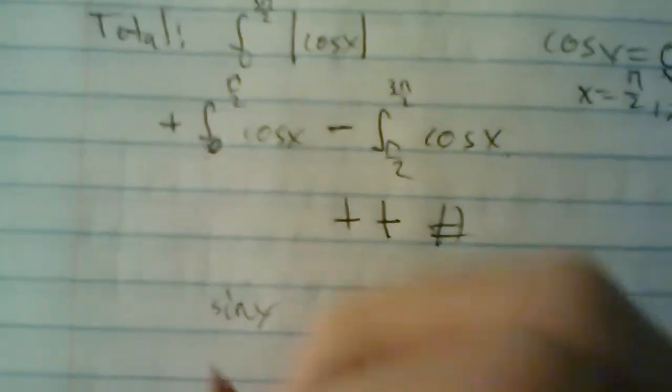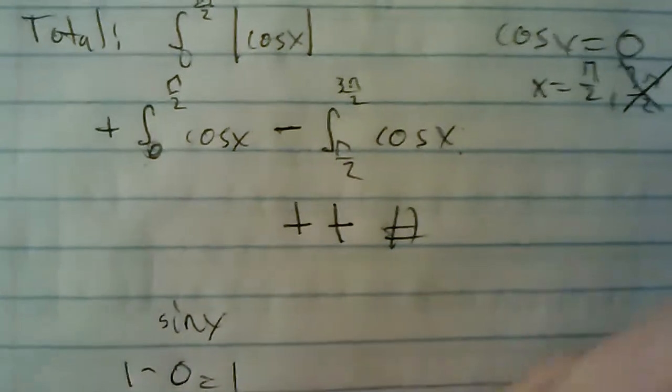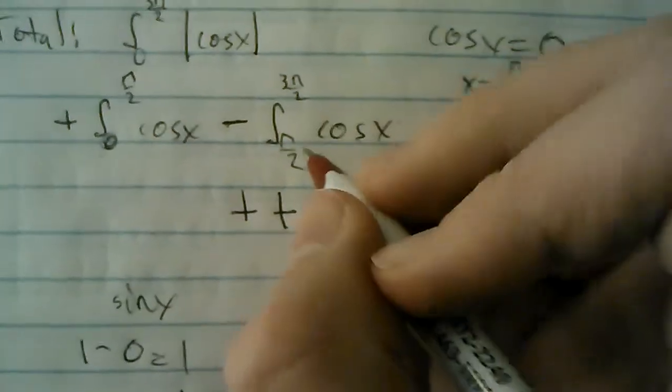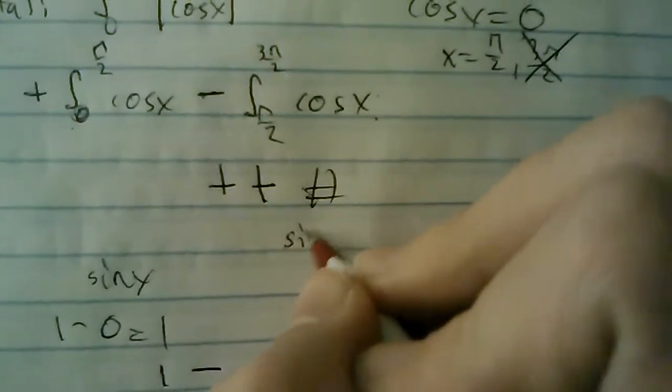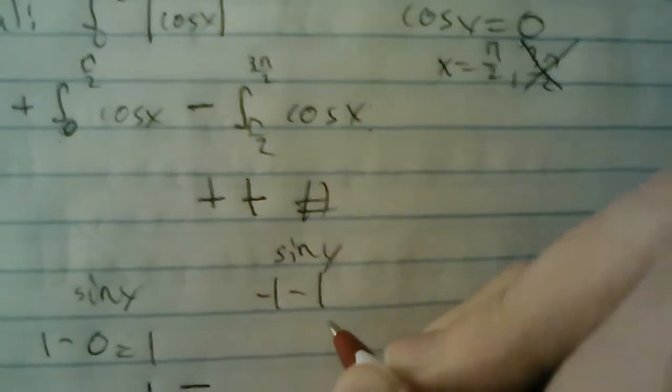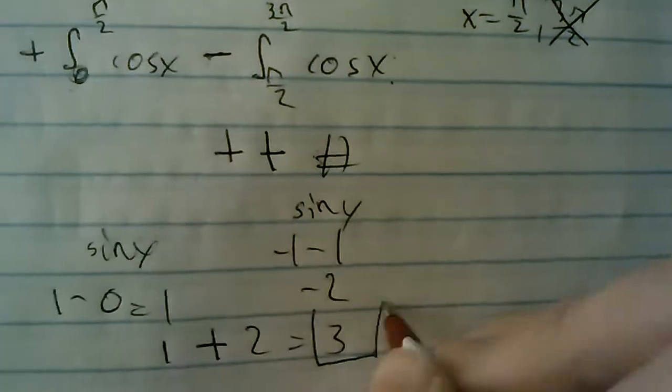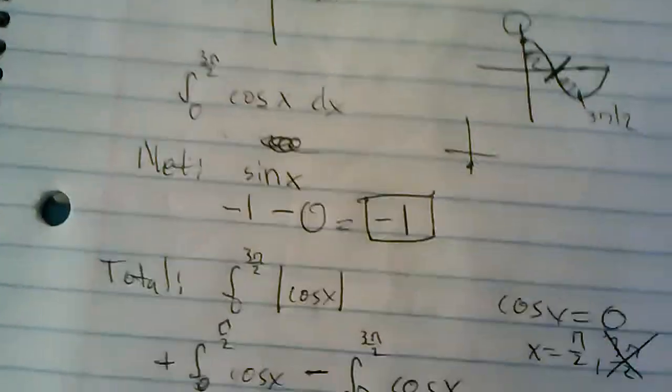So that's sine of x. Sine of pi over 2, 1 minus 0, equals 1. So we have 1 minus, and you're going to see this negation in a second, the integral from pi over 2, so it's sine x again. So we have -1 minus 1, which is -2. So 1 minus -2 is 1 plus 2 equals 3. And that's our value for the total distance. I hope that made some sense, because without that negative there, we would have just gotten 1 minus 2, which is negative 1. So that's the total distance he traveled as opposed to the net distance.